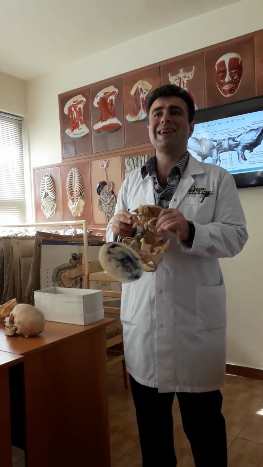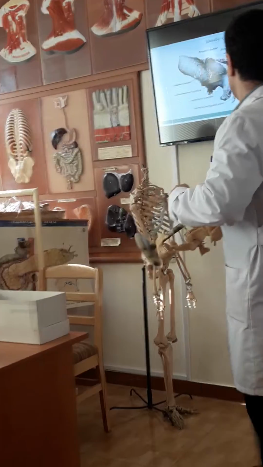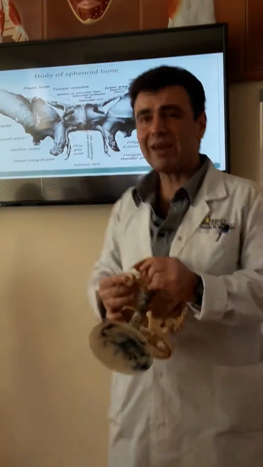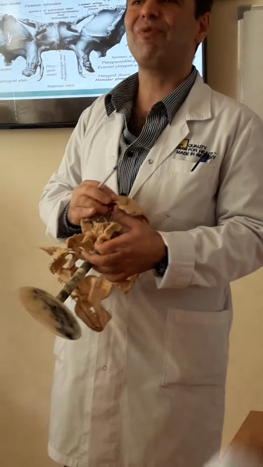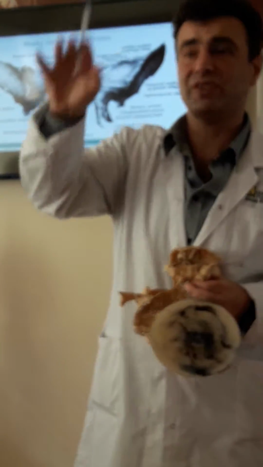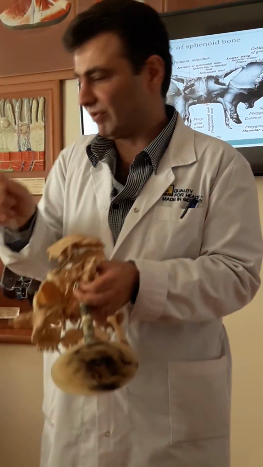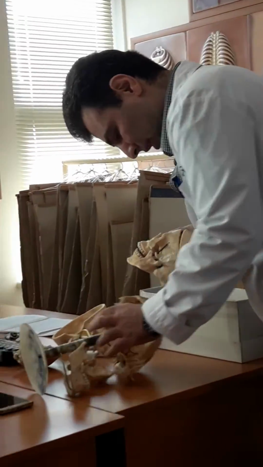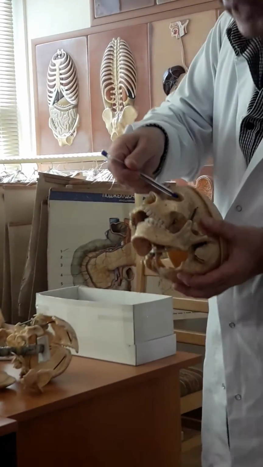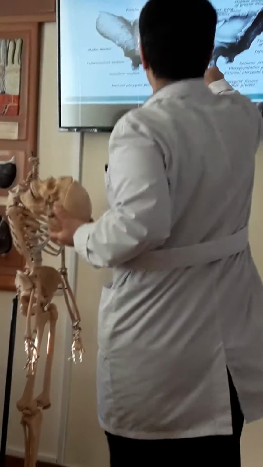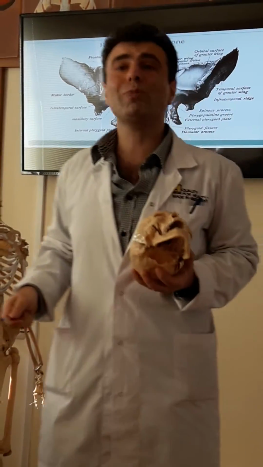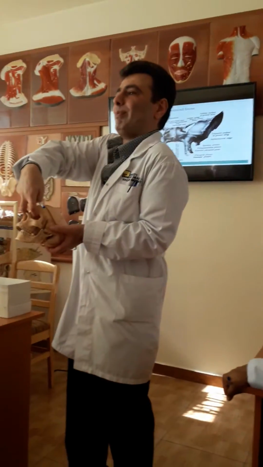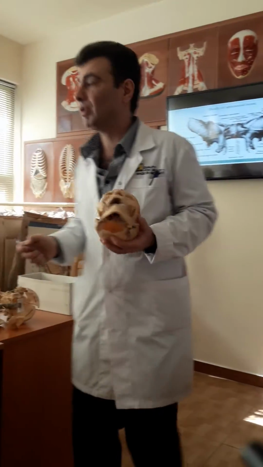Now we come to the second part, the biggest part, which we call the greater wings. Now look everybody here, the greater wing has 5 surfaces. Five surfaces. The anterior surface of the greater wing, look here please. The anterior surface of the greater wing forms the lateral part of the orbit. That's why we call the anterior surface of the greater wing the orbital surface. This is the orbital surface. It faces the orbit. Laterally it forms the wall of the orbit.